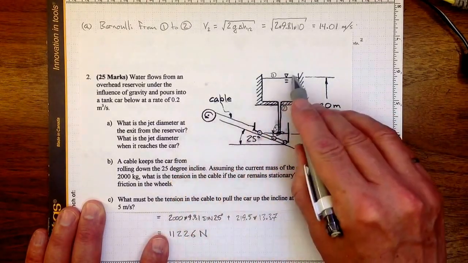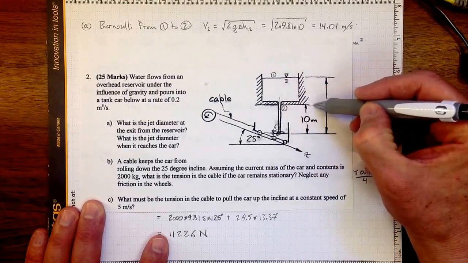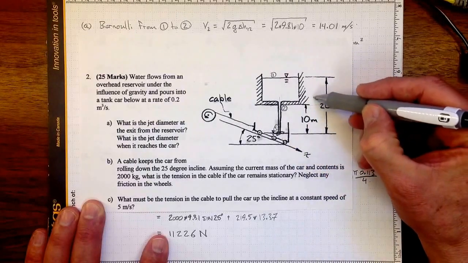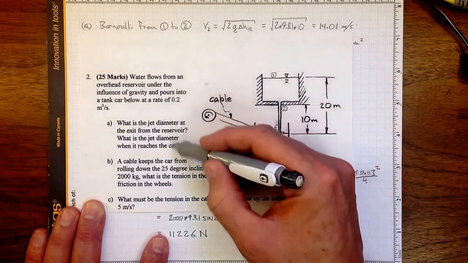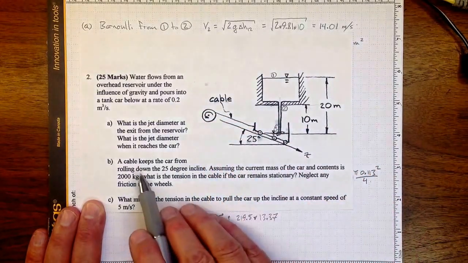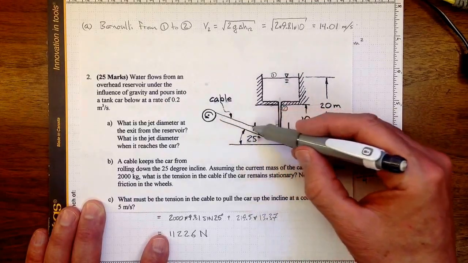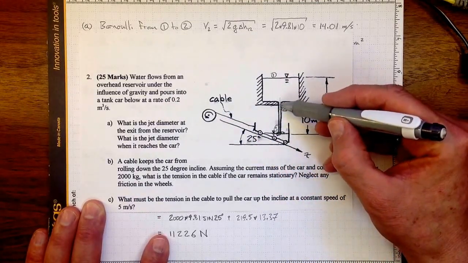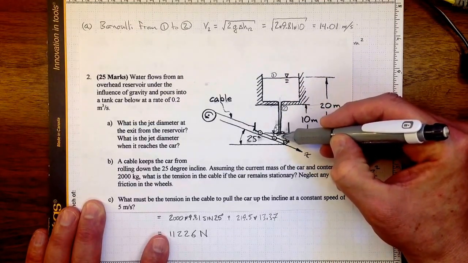We'll get those from Bernoulli's equation, because the velocity here will be determined by this height, 10 meters there. The velocity here will be higher, it will have increased and accelerated further as we get down to here, and mass will be conserved. This cable keeps things from moving, so it has to be enough to support the weight on the slope, plus enough to bring this water to a stop back here again in the car.